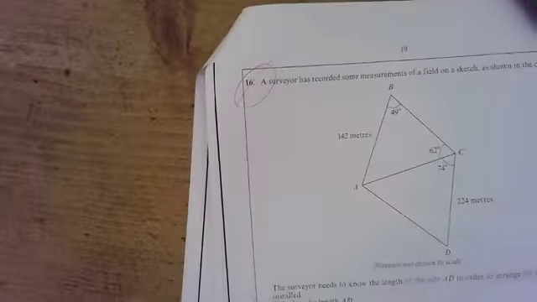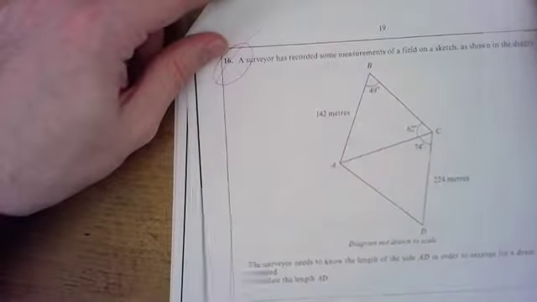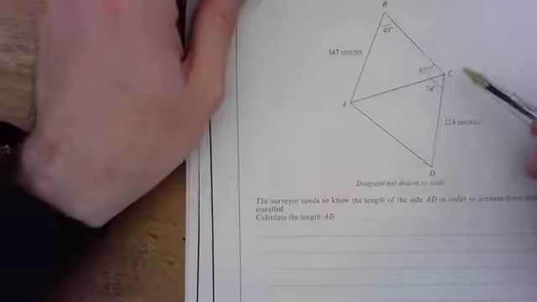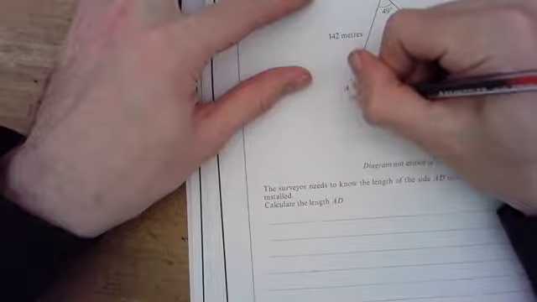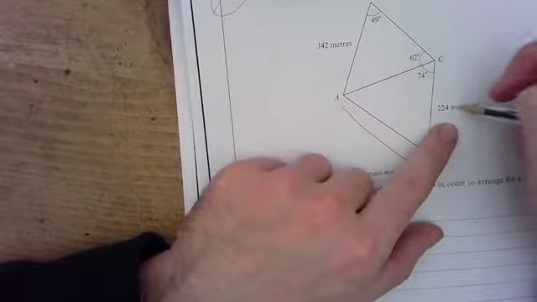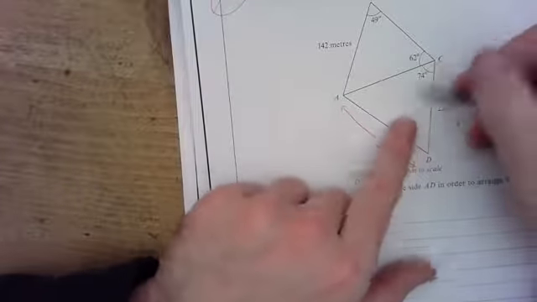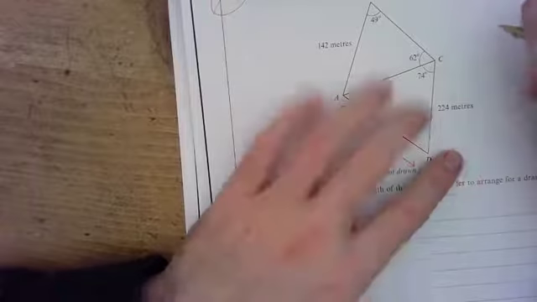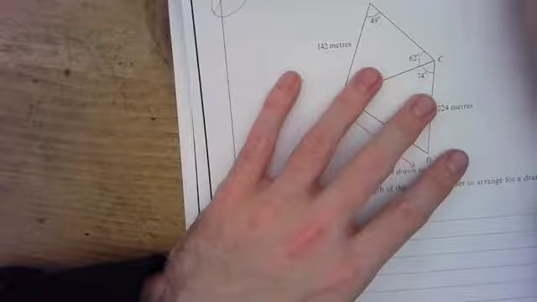Over the page, I crossed this out originally and I thought, no, you know what, it says it's about a surveyor measuring some field on a sketch, so this could come up. It says calculate the length of A to D. So that's this line here. Now, I know a side and I know an angle. That's not enough for me to work out anything here. They're non-right angle triangles, so I'm going to be using sine or cosine rule. Maybe both. Probably both if it's worth 7 marks like it is here.